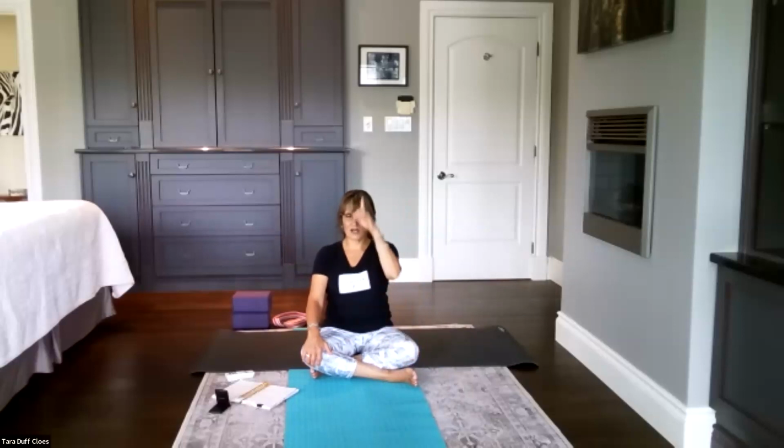Energy flowing up and down into the earth, out into the sky. Can you raise your tone? Make your vibration bigger. And drop the sound down into the basement.